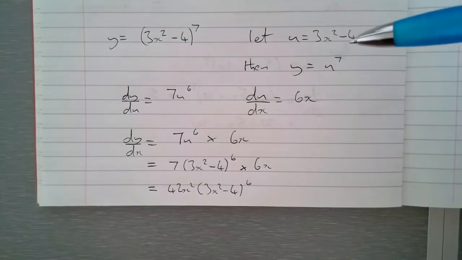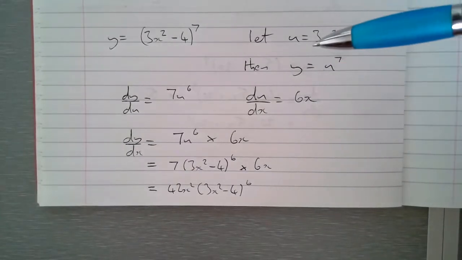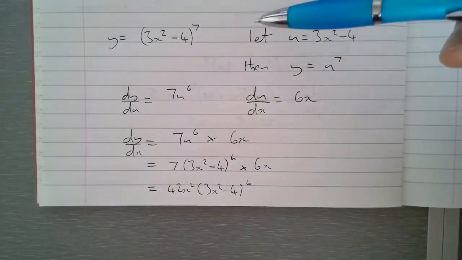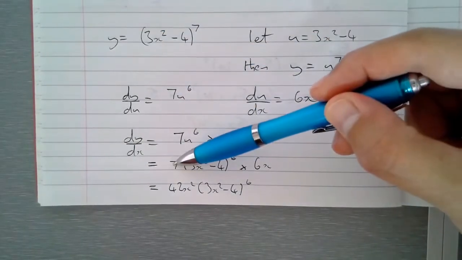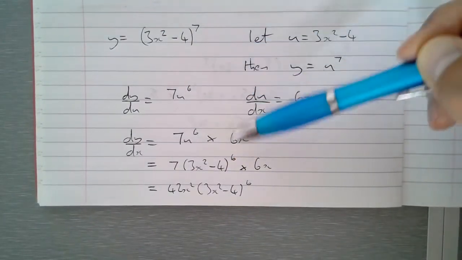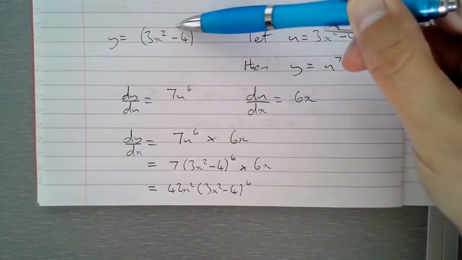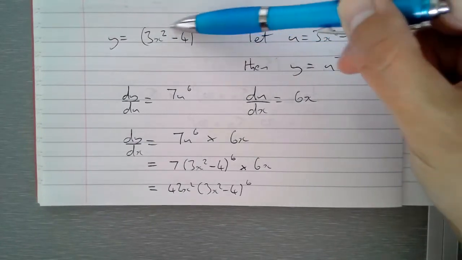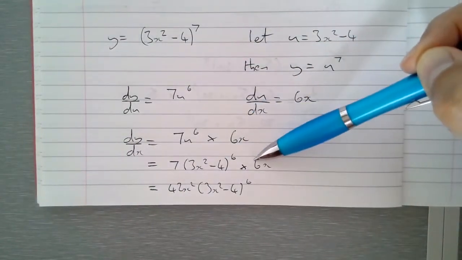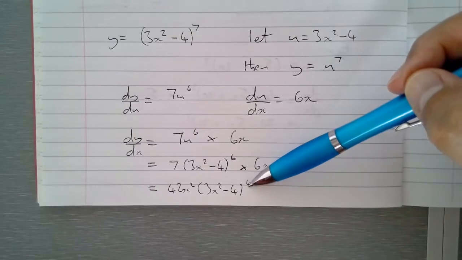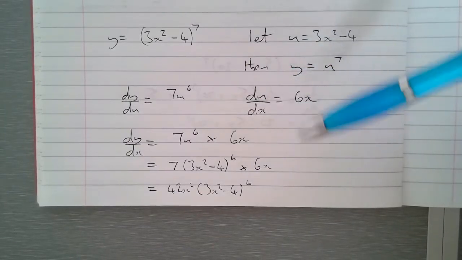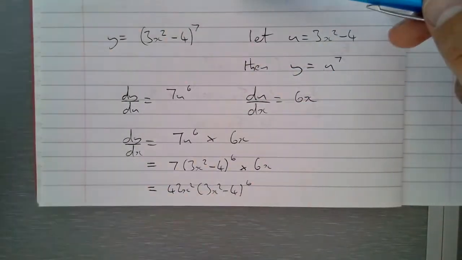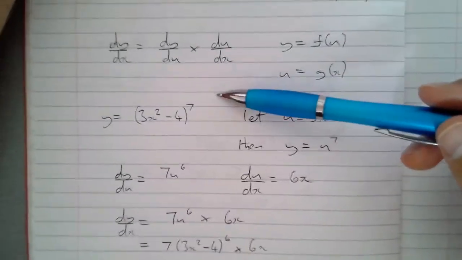Let's just compare this to what we did further up the page. I started with this. I dropped the power to the front there. I reduced the power by 1 here. And then I multiplied by the differential of what's inside here, which is just 6x there, and then tidied it up. So what we did earlier was probably a very simplified and particular version of the chain rule. This shows you that the chain rule works for this.